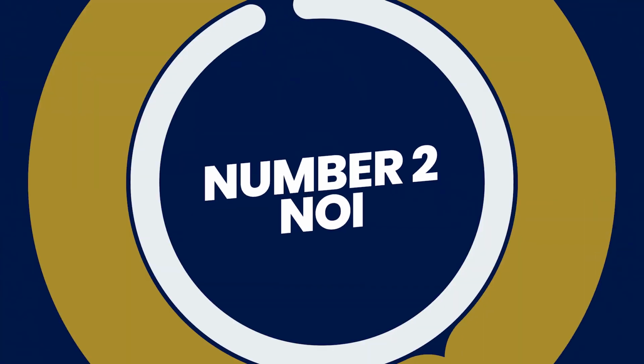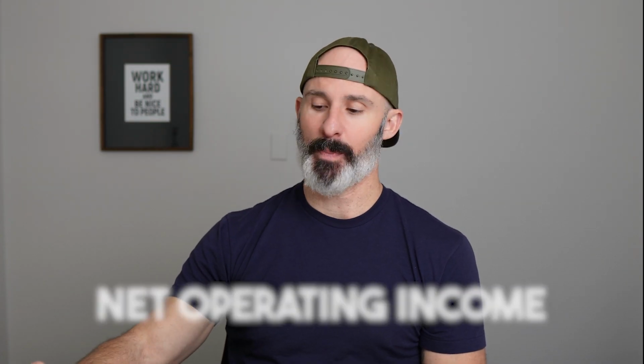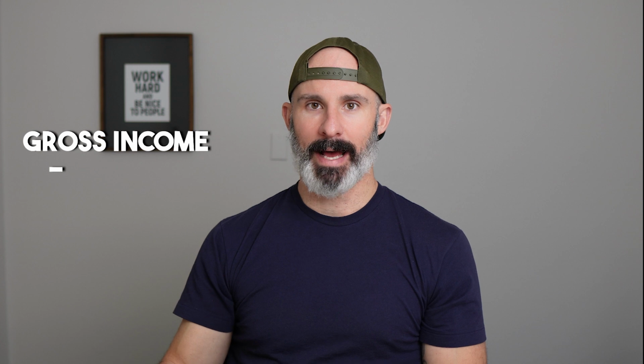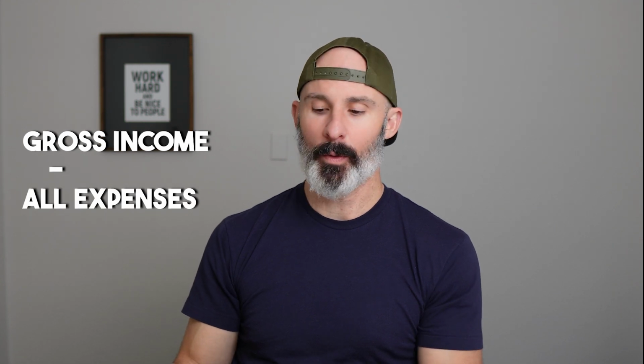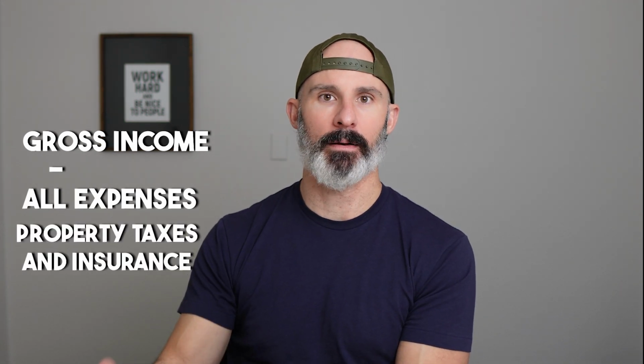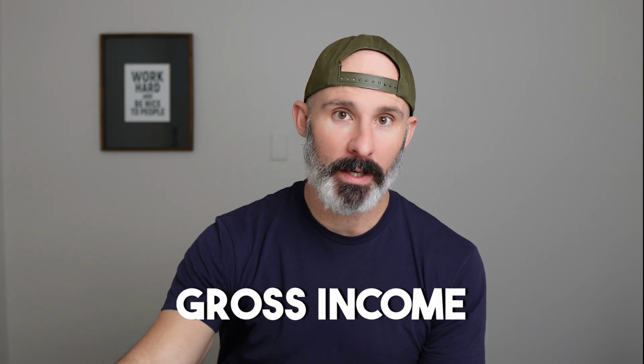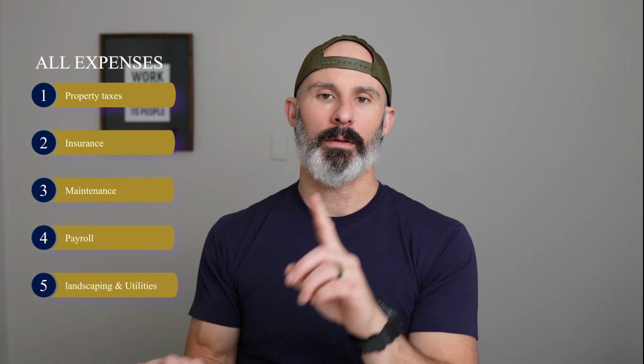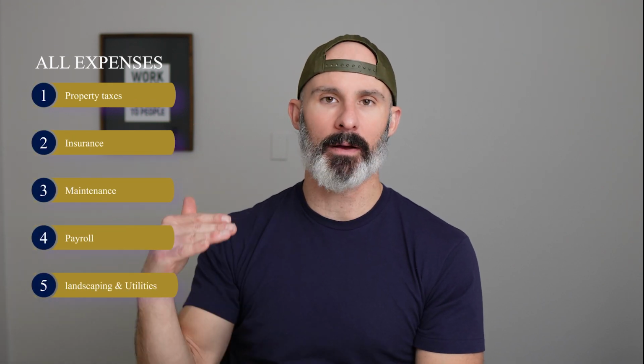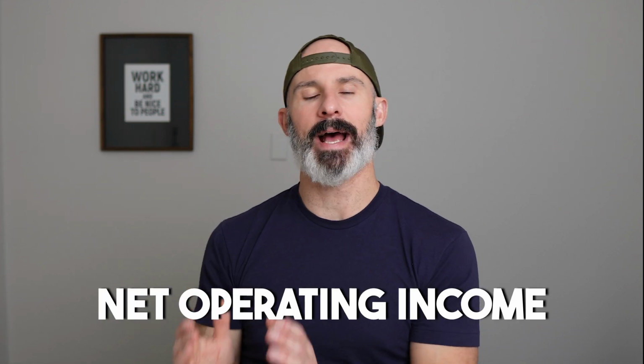Next is NOI. I already mentioned it, but it's the net operating income. The NOI is basically the gross income less all of the expenses, and we would include property taxes and insurance in that. So effective gross income would be any of the rental income plus any ancillary income. And we minus all the expenses: property taxes, insurance, maintenance, payroll, landscaping, utilities, all of that comes out, and you're left with net operating income. That's the number you use to determine value.